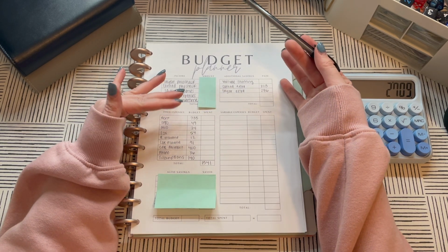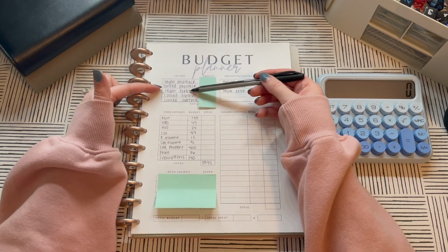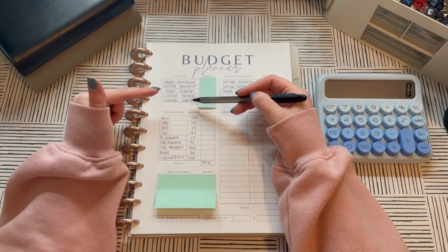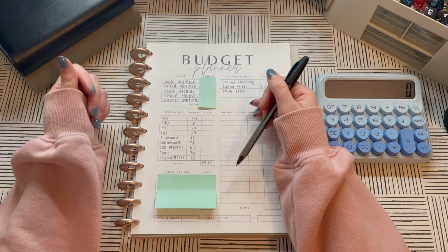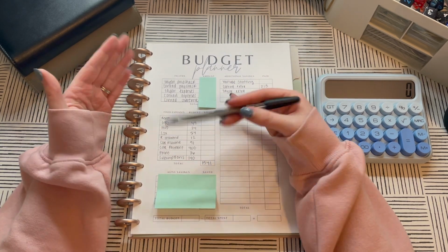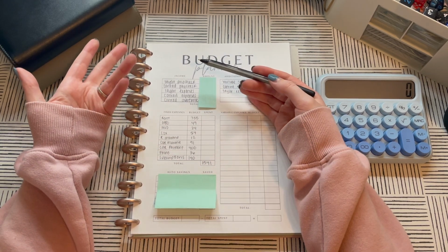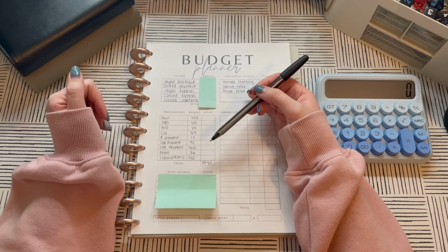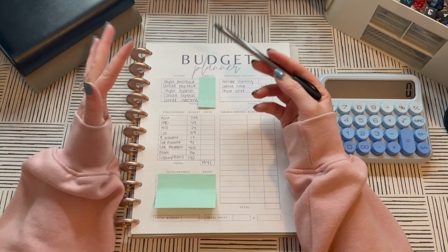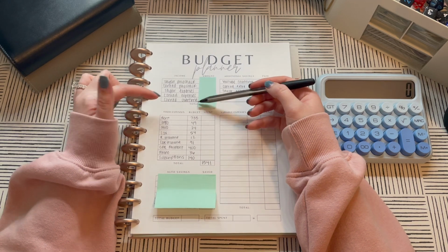All of my training incentive pay I also include here. And then Conrad's overtime pay. Since he is hourly, he is able to make time and a half for any overtime he works, and that is calculated here. It's broken up on his pay stub, and so we write that amount here.